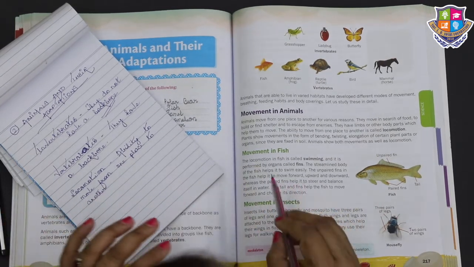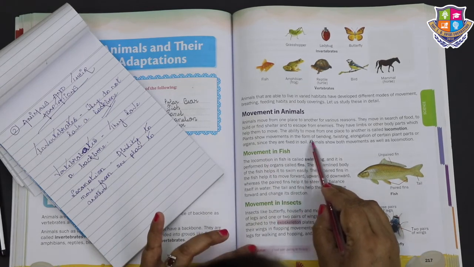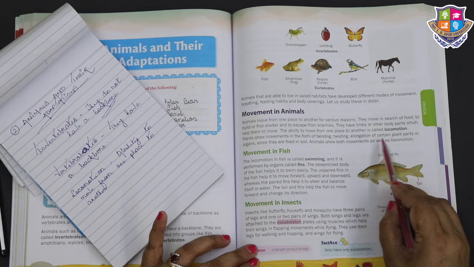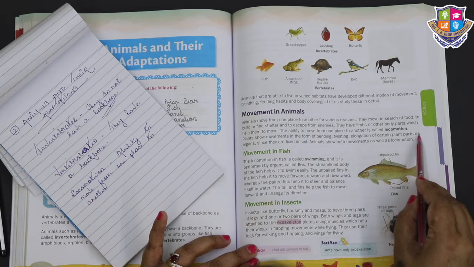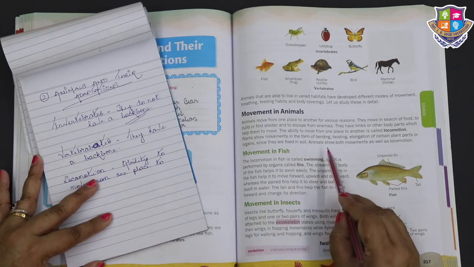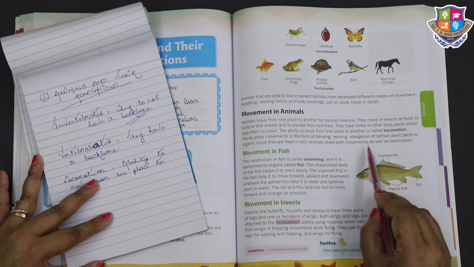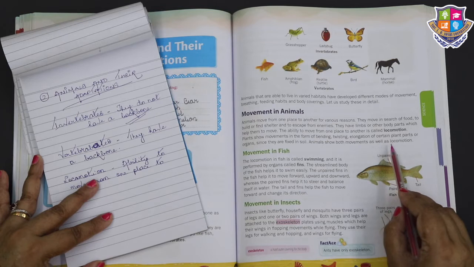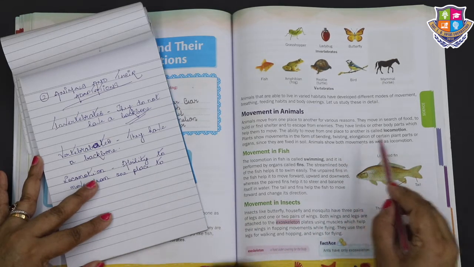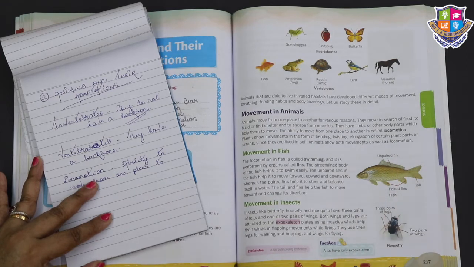Plants show movements in the form of bending, twisting, and elongation of certain plant parts or organs. Since they are fixed in soil, plants do not show locomotion, whereas animals show both movements as well as locomotion.